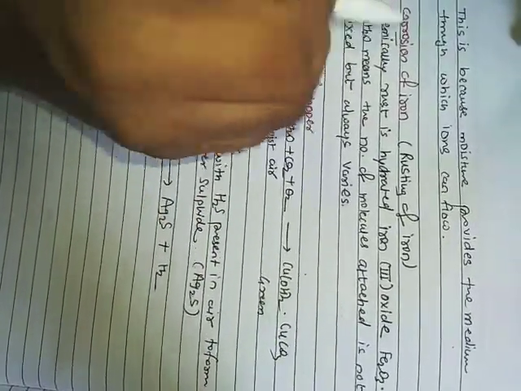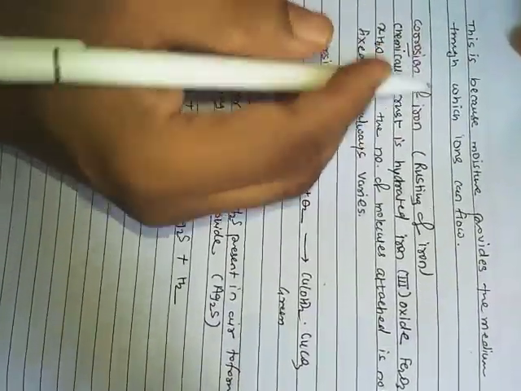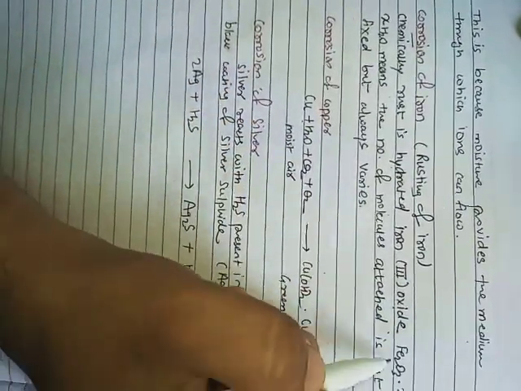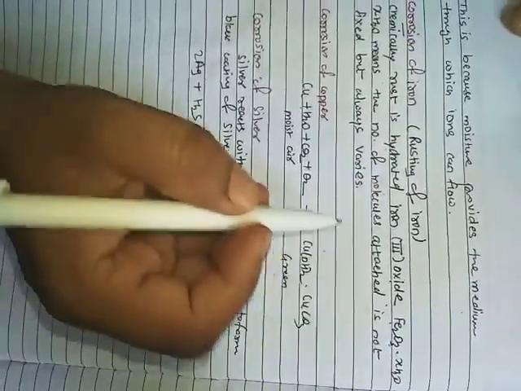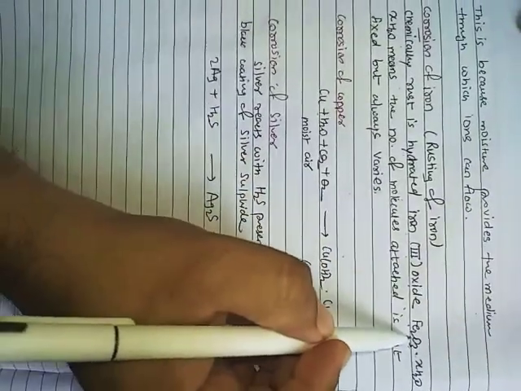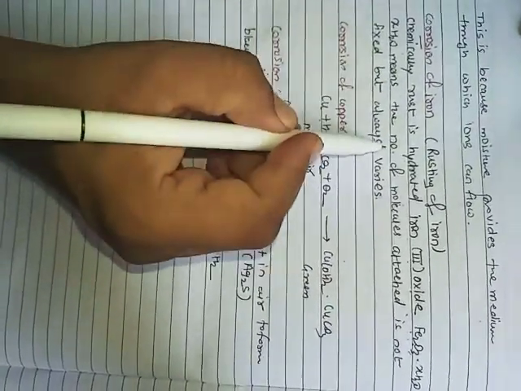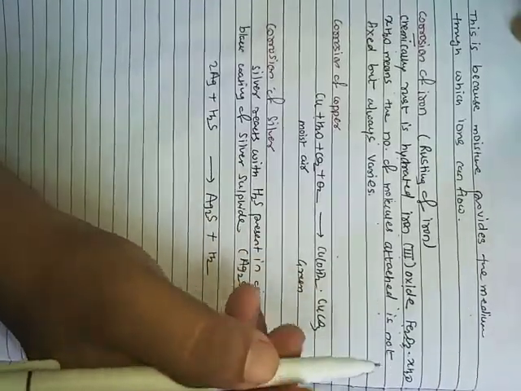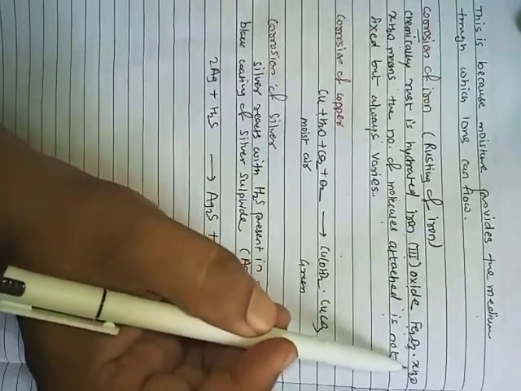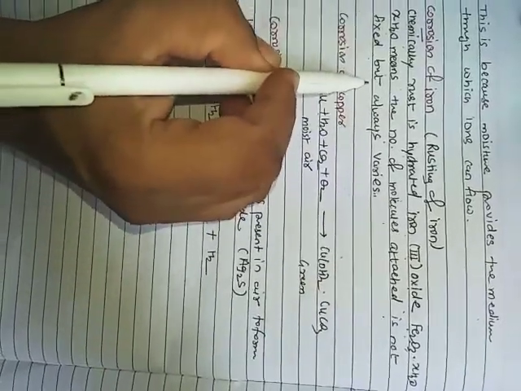Now we will see corrosion of iron. Rusting of iron is also called corrosion of iron. Chemically, rust is hydrated iron(III) oxide, that is Fe2O3·xH2O. Third means the iron oxidation number is three. What does this x mean? The number of water molecules attached is not fixed but always varies. This x is not fixed but always varies.